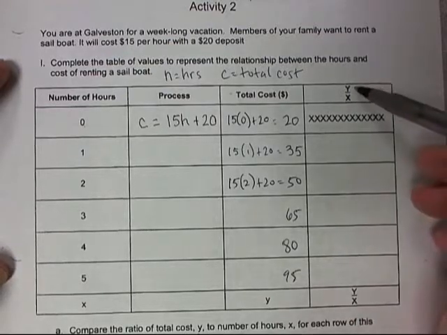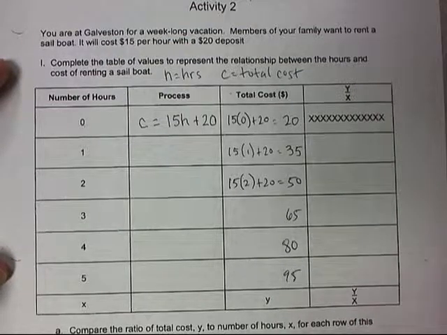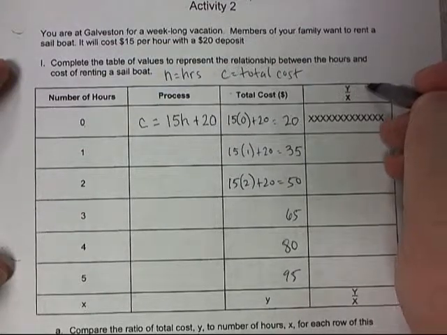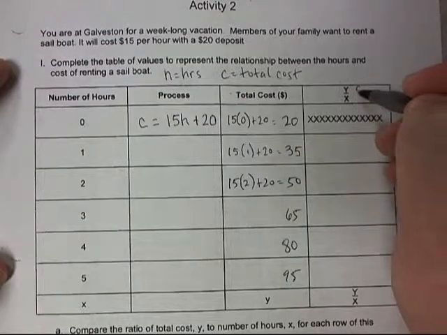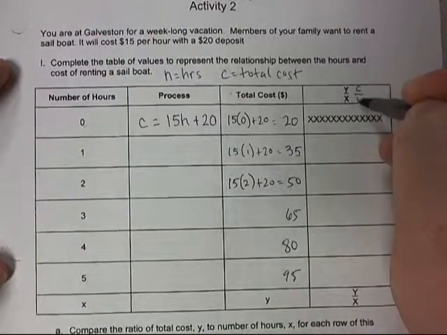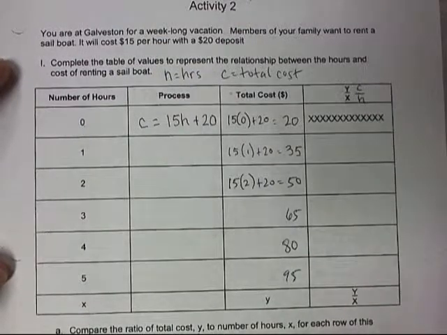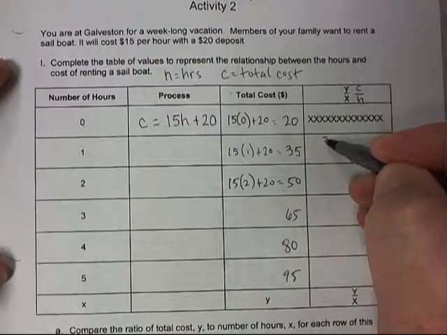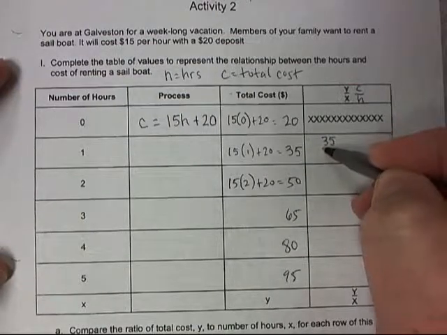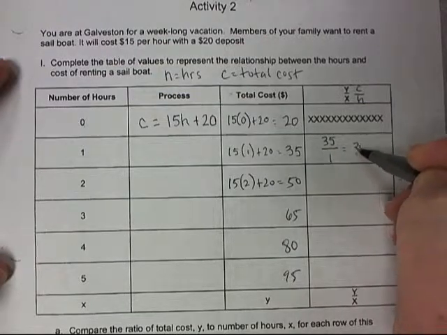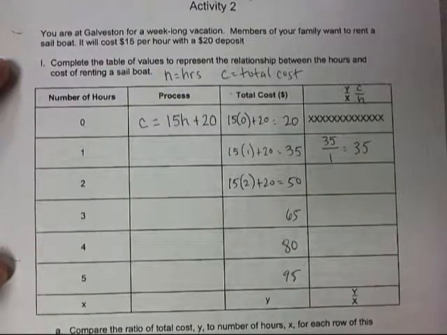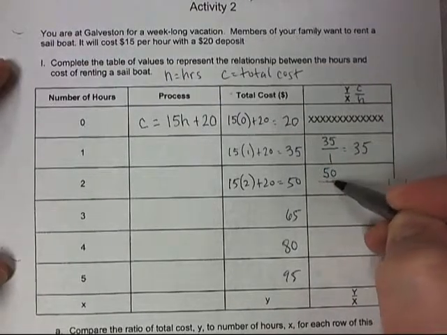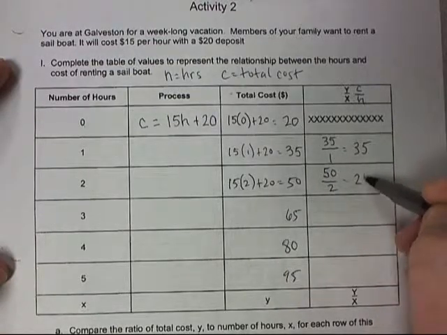Next column, Y divided by X. Well, instead of using Y, we used C, so C over H. We're going to call this C over H, or C divided by H. So if you take the total cost, C, and divide by the number of hours, you get 35. For 2 hours, if you take the total cost and divide by the number of hours, you get 25.